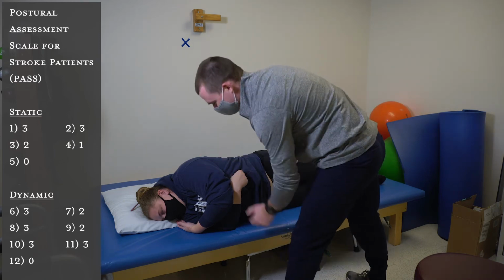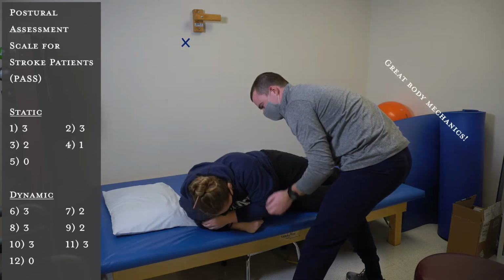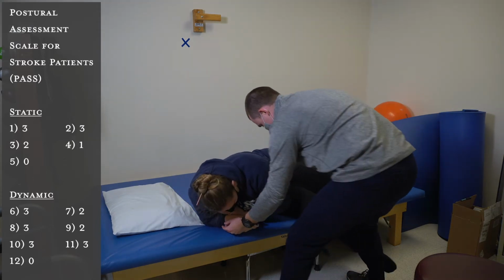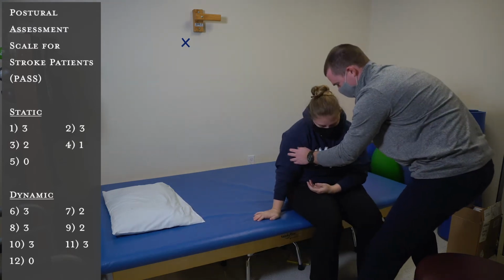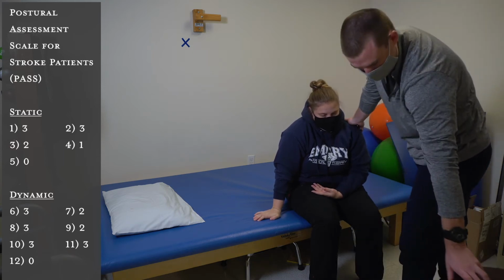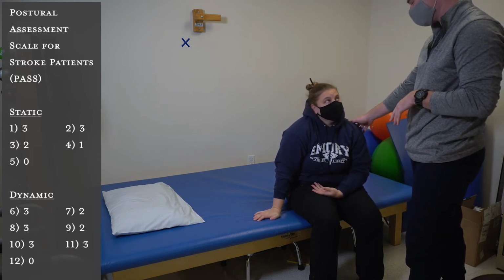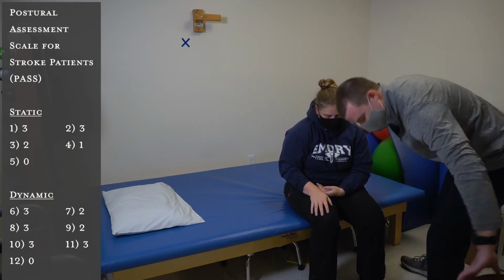Okay. So I was giving minimal assistance there, and then she was able to do the rest. And then can you go ahead and sit up on the edge of your bed here for me? I'll give you as little help as I can, okay? Keep pushing. Good. How you feeling? Okay. So now that we have her in sitting, we're going to assess her sitting ability. Can you go ahead and just sit there for me?